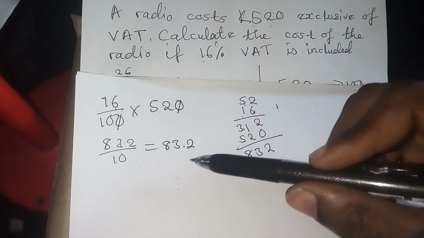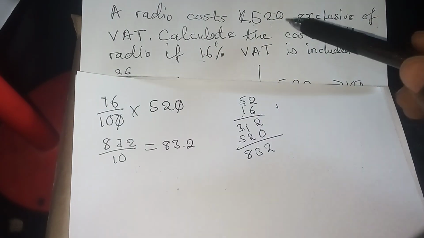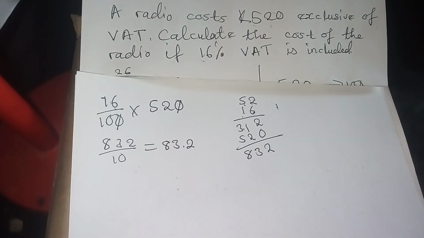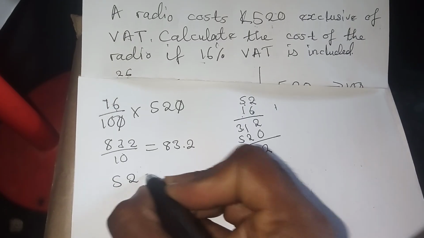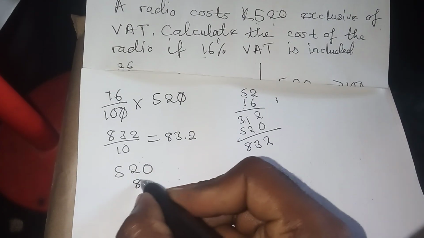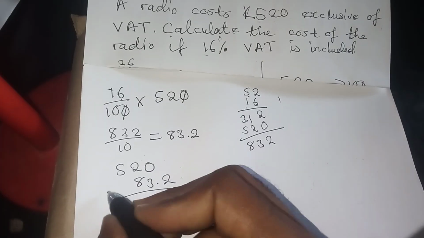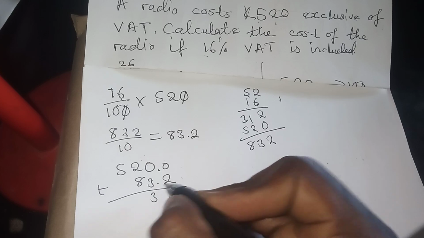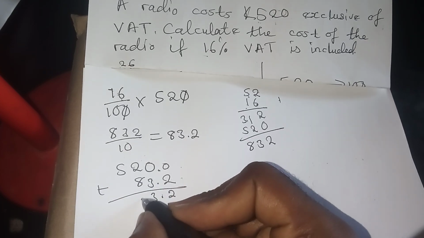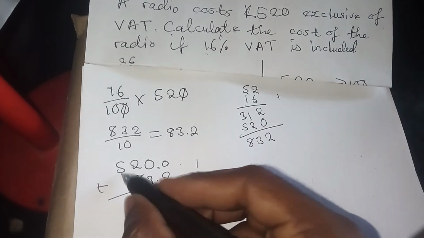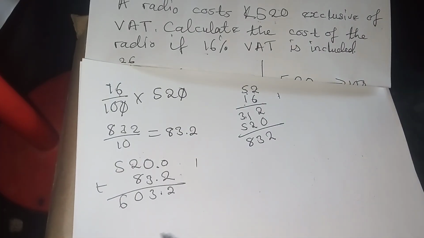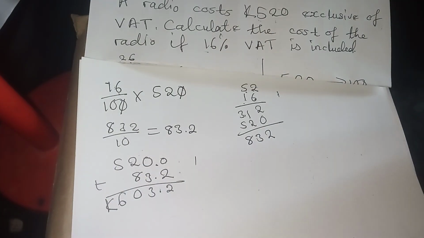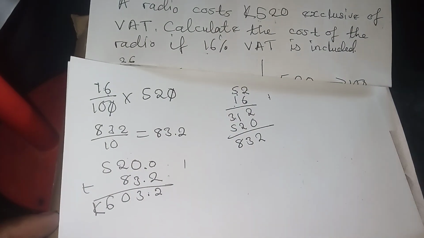So this is the VAT, or the amount of money being added to this. So to find the new cost when VAT has been added, you can just say 520 plus 83.2. So when you add, you have a 2, and then you have a 3, and then you have a 10. So you can say 0, carry 1, and then you have 6. So this is the cost of this radio if VAT was to be added.